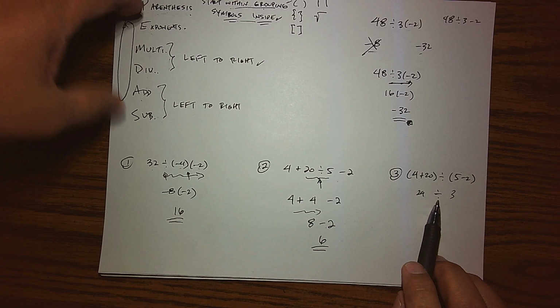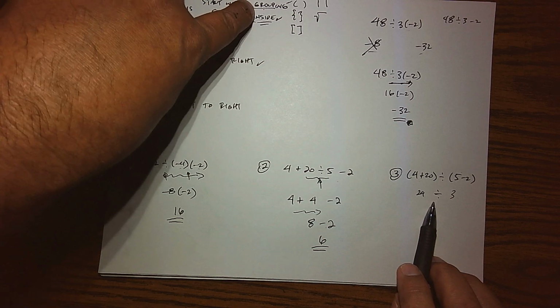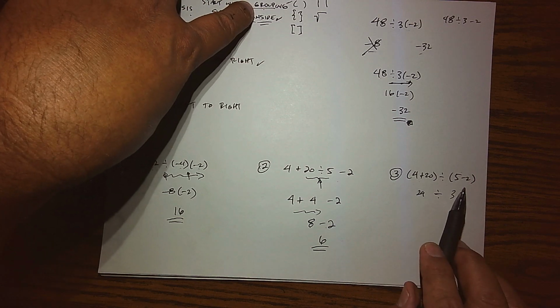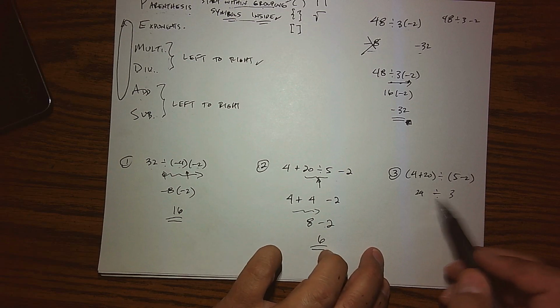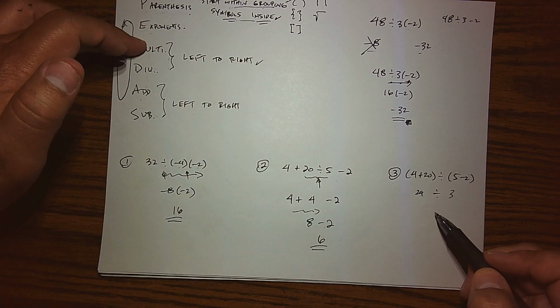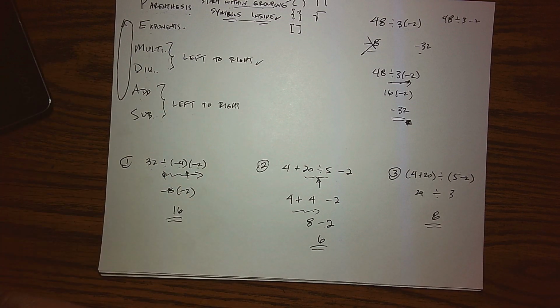And following the order of operations, I am working with parentheses, but it's because there's something going on inside. In this set, there's an addition, and in this set, there's a subtraction. And now we're almost done. 24 divided by 3, right? Well, there's no exponents, excuse me. There's no multiplication. There is a division. And when I finish that off, I've exhausted my PEMDAS.